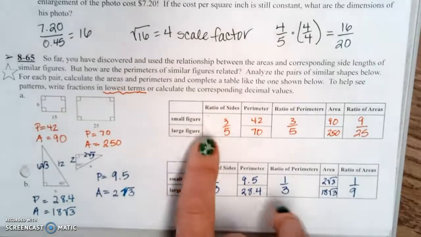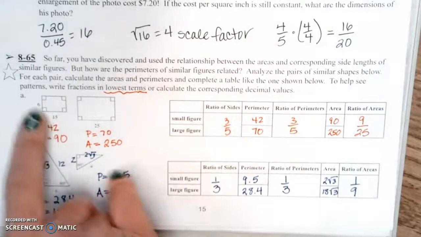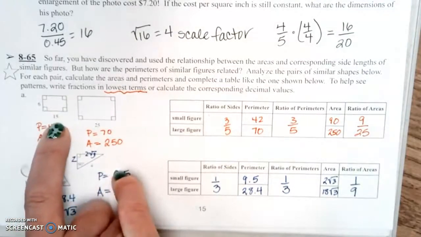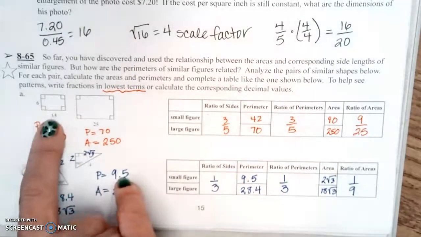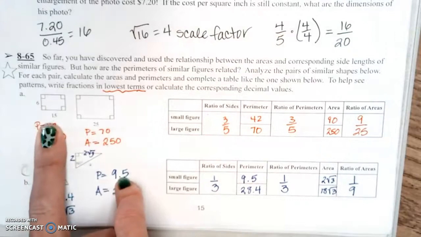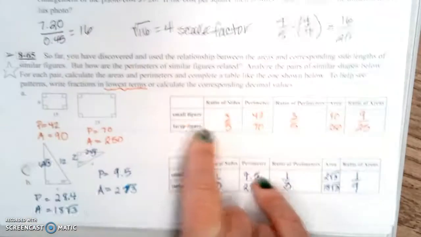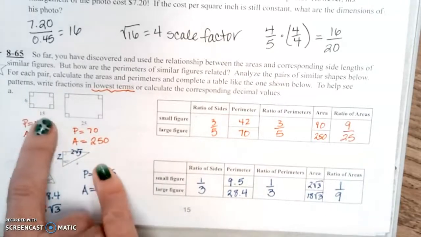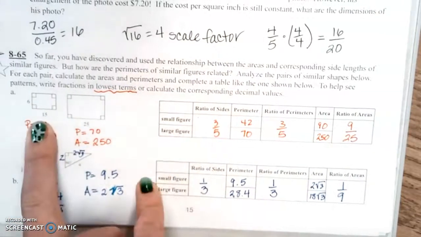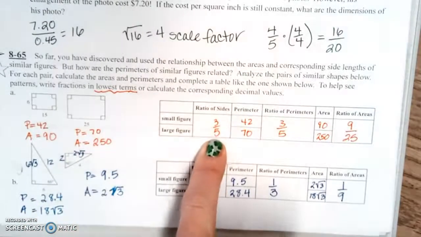All right, so in the first box, they want the ratio of the sides. So the ratio of the sides is 6 to 15. So why did I write 3 to 5? Yeah, we have to reduce it, right? If it's 6 over 15, they're both divisible by, oh, sorry. It's the small figure to the large figure. Okay, so 15 to 25, they're both divisible by 5, so 15 divided by 5 is 3, and 25 divided by 5 is 5, okay?